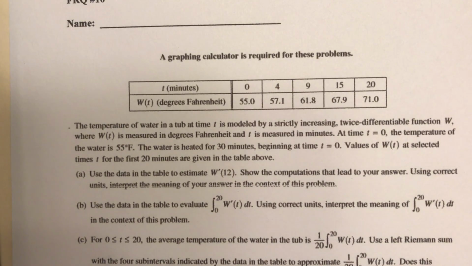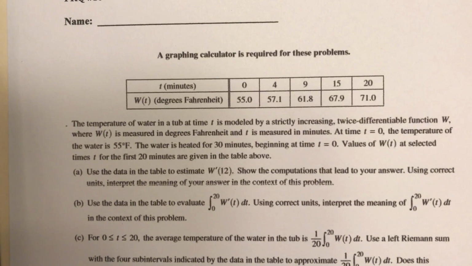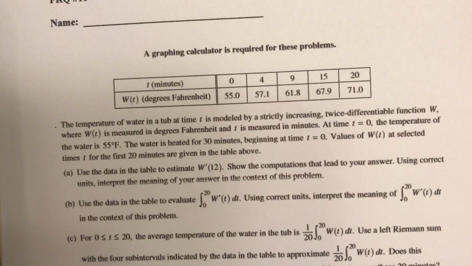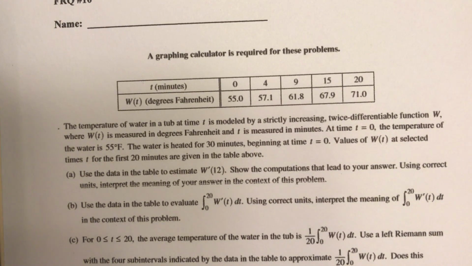Okay, so for this FRQ, we're going to be working with a chart. The directions say the temperature of water in a tub at time t is modeled by a strictly increasing twice differentiable function W, where W of t is measured in degrees Fahrenheit and t is measured in minutes. At time t equals 0, the temperature of the water is 55 degrees. The water is heated for 30 minutes, beginning at time t equals 0. Values of W of t at selected times t for the first 20 minutes are given in the table above.